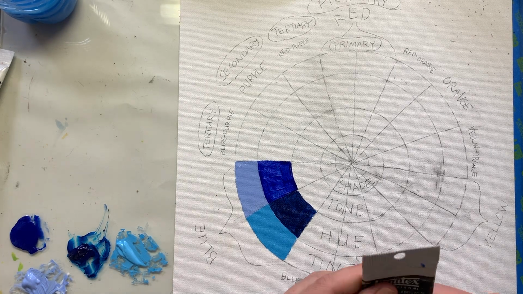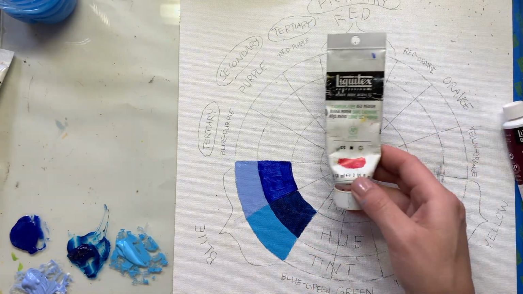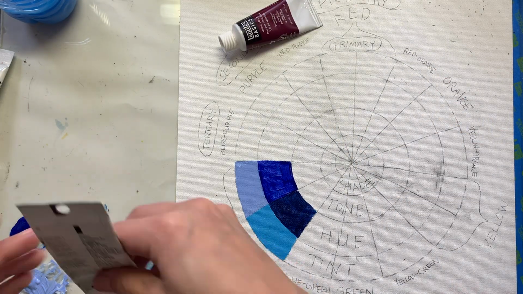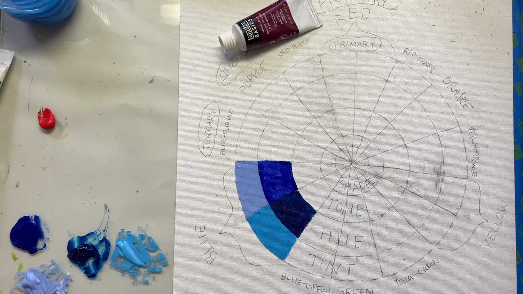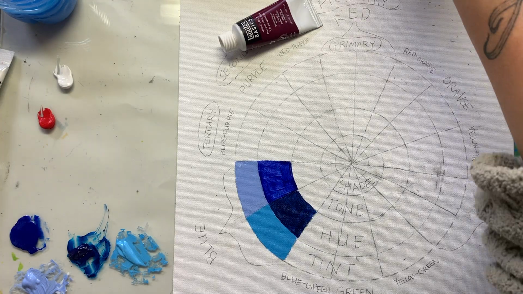The next thing I'm going to do is pop in my primary reds. So this is going to be my cadmium red and my quinacridone magenta. You can tell just by looking at the colors themselves in the tubes that the quinacridone magenta leans more towards purple and the cadmium red leans more towards orange.